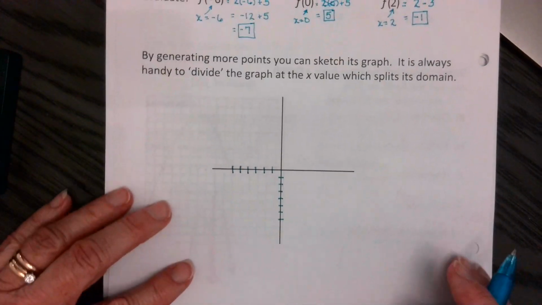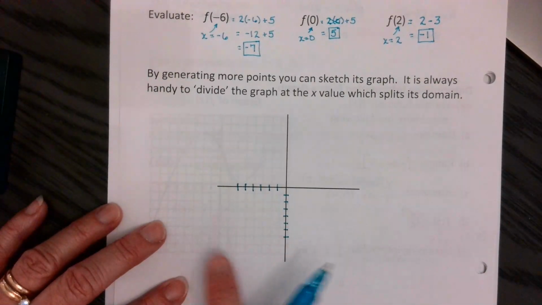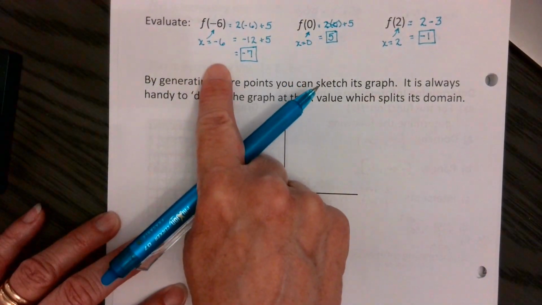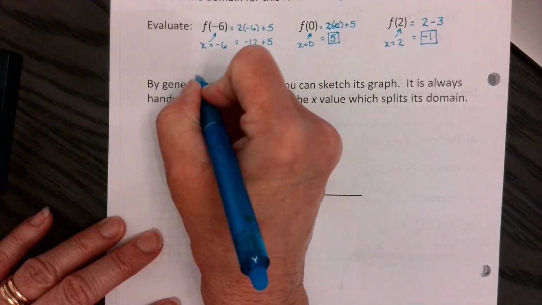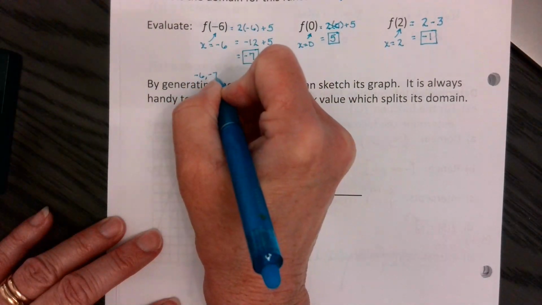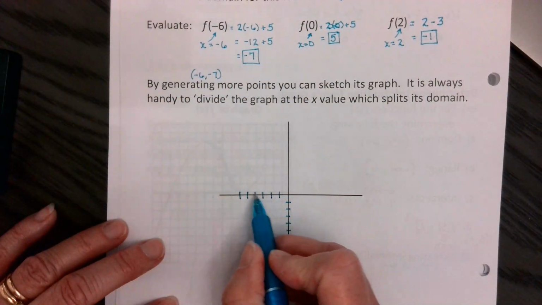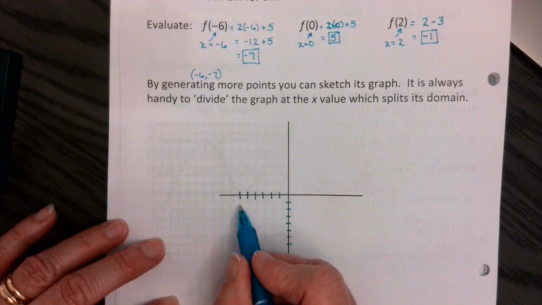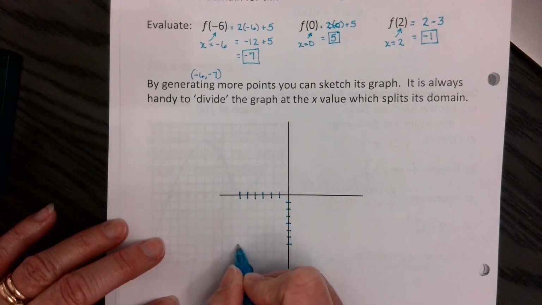Okay. So the reason I chose to go 6 and -7 is because that's the point -6, comma -7. So I would go left 6: 1, 2, 3, 4, 5, 6, down 7: 1, 2, 3, 4, 5, 6, 7. Yeah, I had it. Just making sure I don't have lines, so it's kind of hard. I'm going to put a point right there.